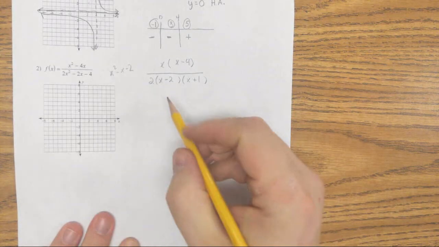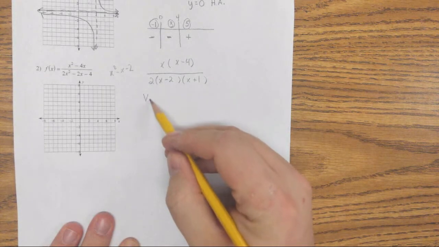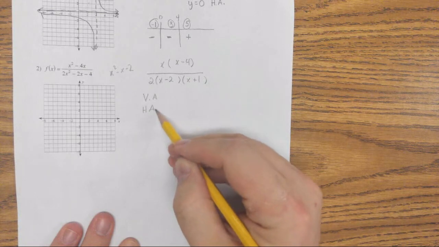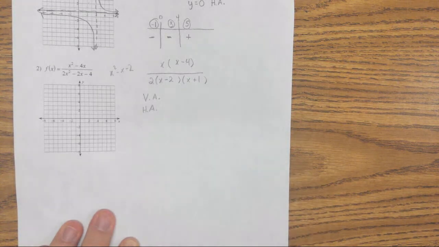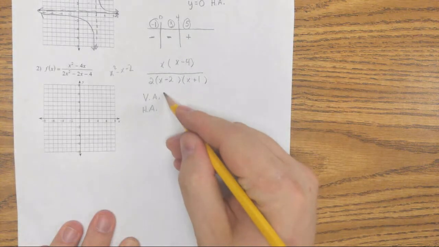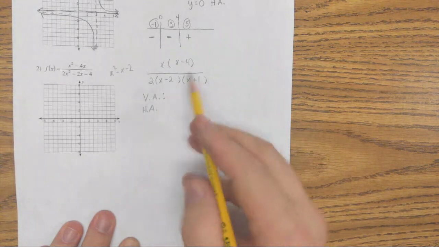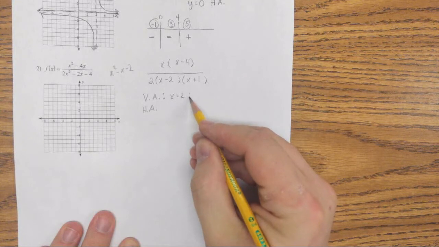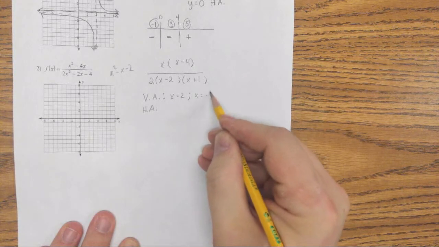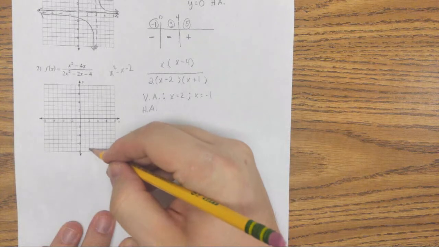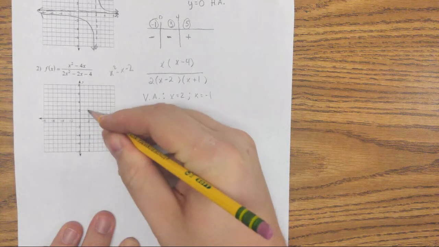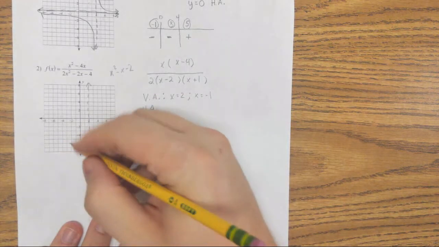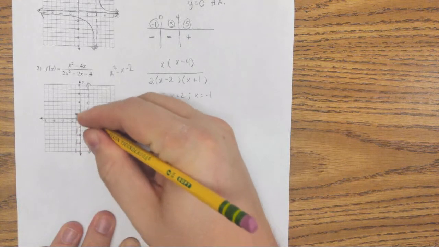So let's identify our vertical asymptotes and our horizontal asymptotes. Vertical asymptotes occur where our denominator is equal to 0. So I've got x equals 2 and x equals -1. So let's draw those in. Here's x equals 2, and here's x equals -1.